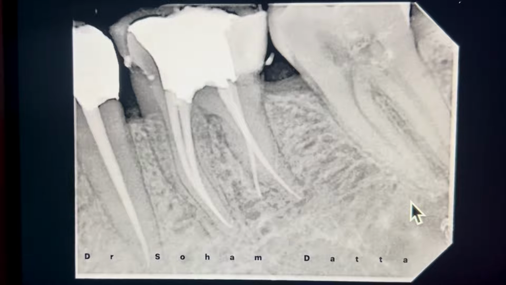This is another angulation of that case after the obturation. Mesiolingual, mesiobuccal, distolingual, and distobuccal.